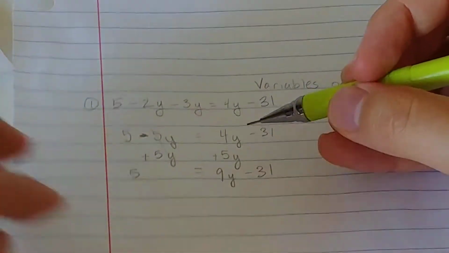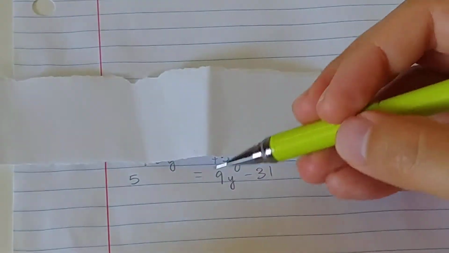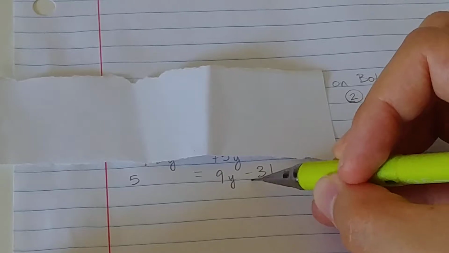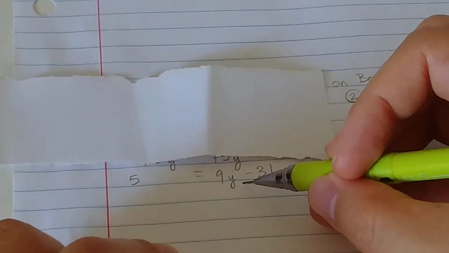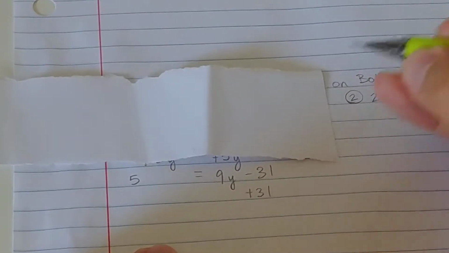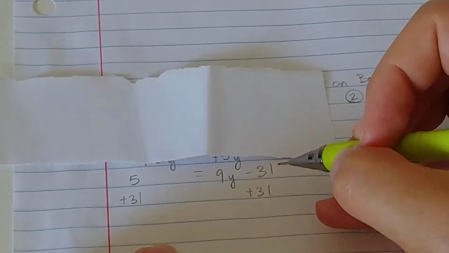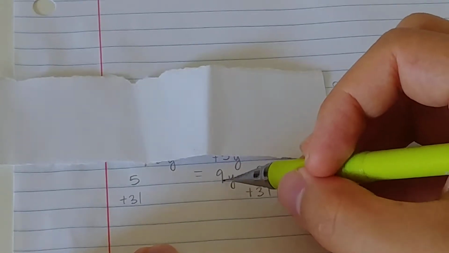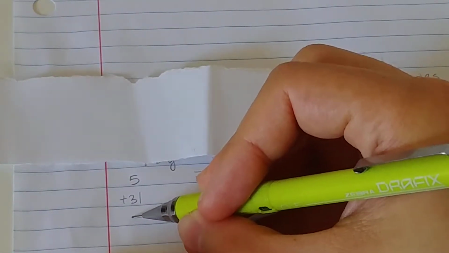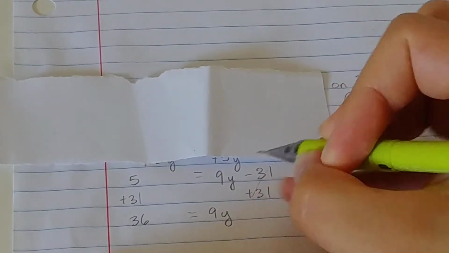Now we have 5 equals 9y minus 31. So how do we get that y by itself? We want to add 31. Remember, you want to get rid of the subtracting and addition first, and then get rid of the multiplication and division. These cancel out. We get 36 equals 9y.